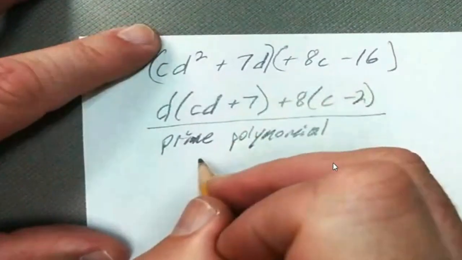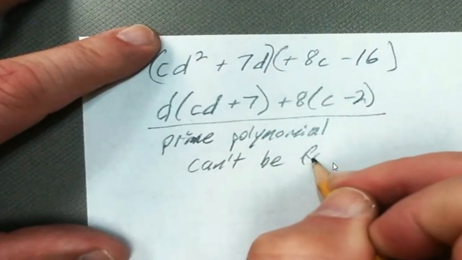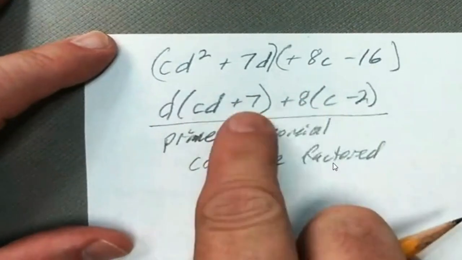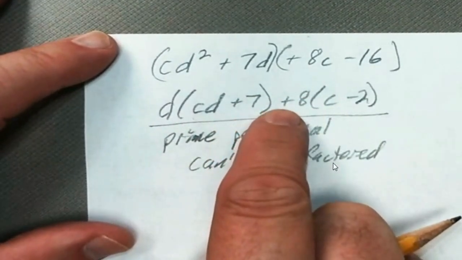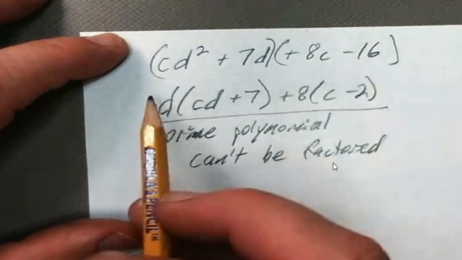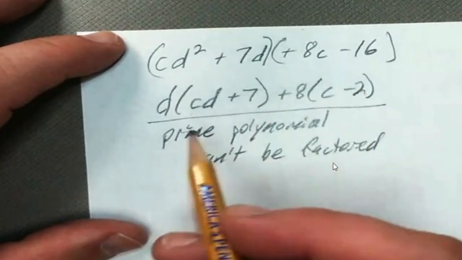Prime polynomials can't be factored. These are not the factors because these are being added together. Factors multiply together to equal the original. We rearranged it by trying to factor some of it out, but it's a prime polynomial.